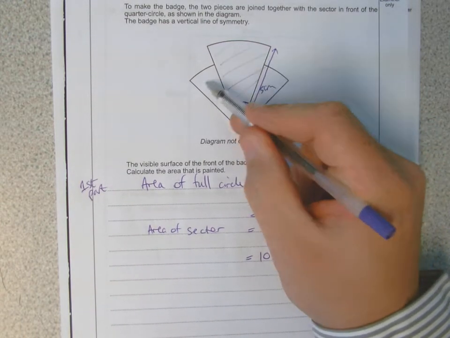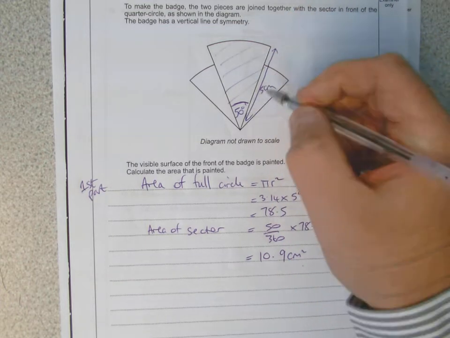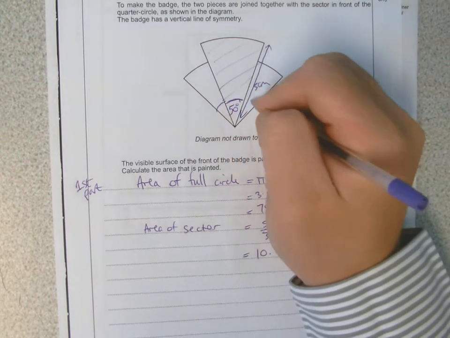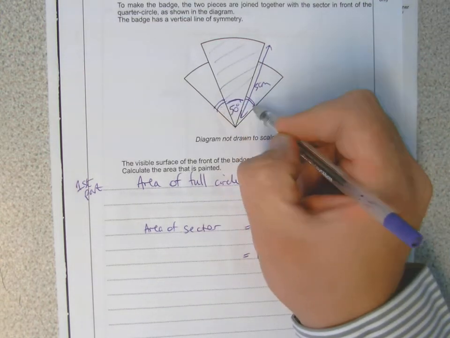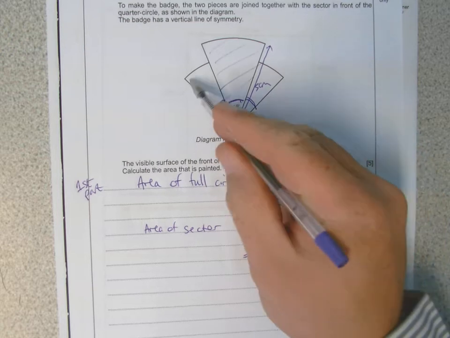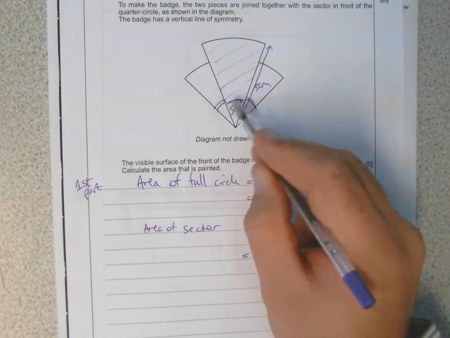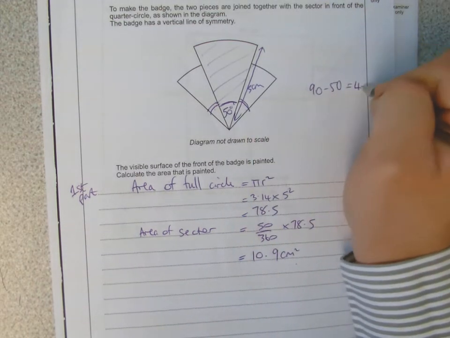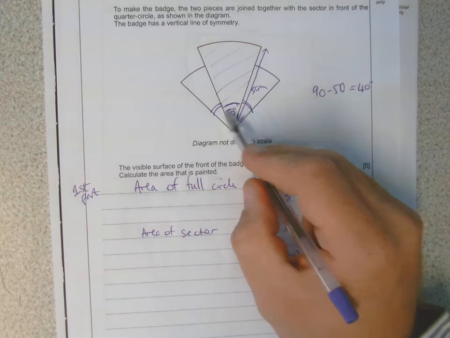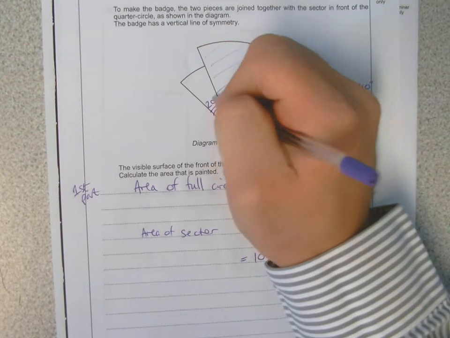Now that's the area of this, but of course I need the areas of these little bits here. Remember it says line of symmetry here, which means these angles here are identical. Also, this here is a quarter circle, so it's going to be 90 degrees altogether. If I take that 50 away from the middle, I'm left with 40 degrees. These two sections are equal and must add up to 40, in other words they're both going to be 20.